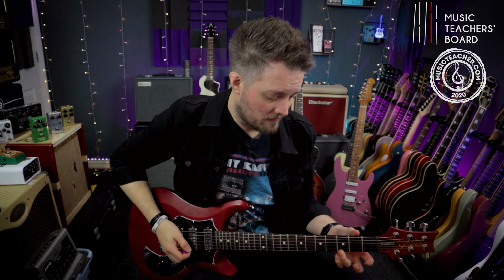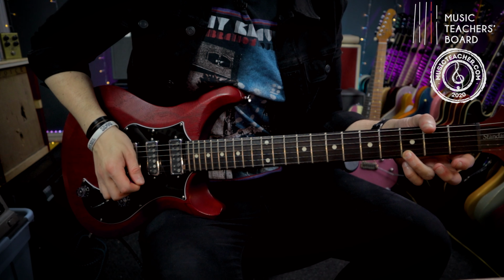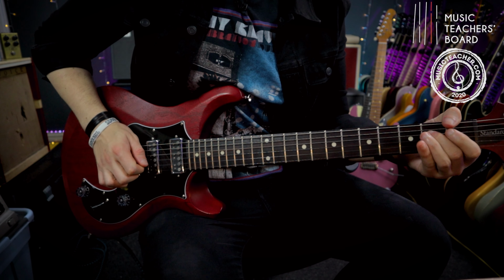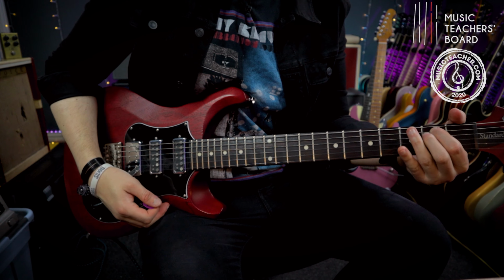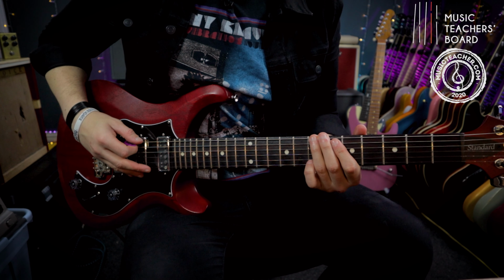So let's just look at that final descending run from the 3rd fret of the E string. So this is the 3rd beat of the 3rd bar. So that is the 3rd and final technical exercise from the Grade 2 Contemporary Guitar exam. Here's that once more in full.